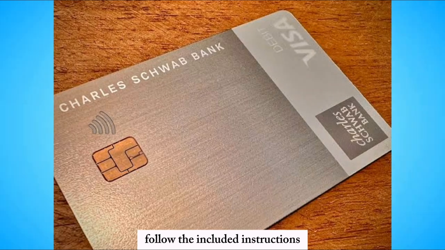Follow the included instructions to activate your debit card upon receipt. That's it.